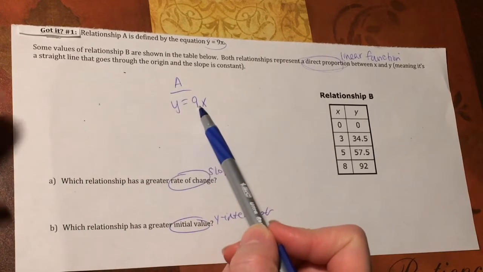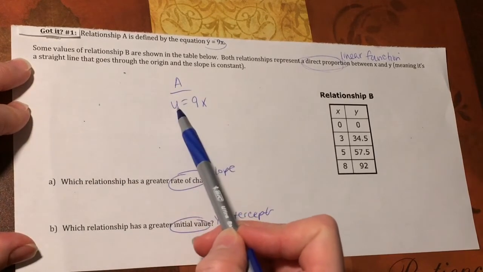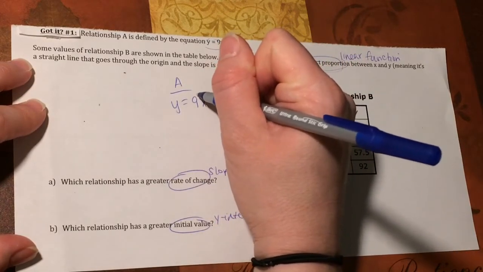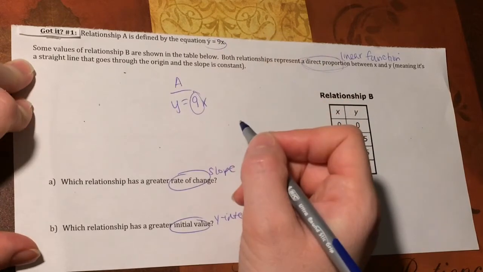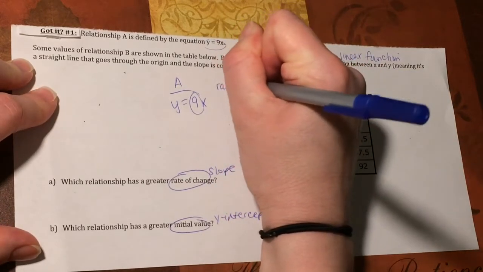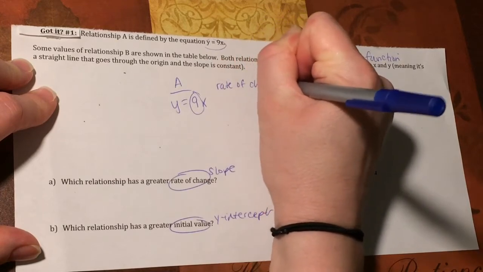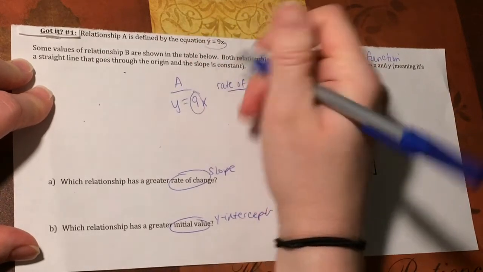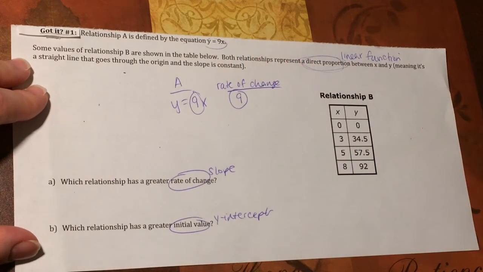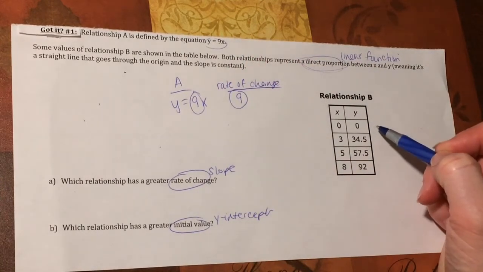The equation is probably easier. The rate of change is the same thing as the slope, which is the number with the x, the number with the variable here. So the answer for the rate of change for relationship A is 9. Now let's find the rate of change for relationship B.